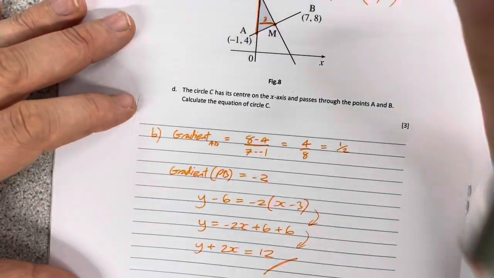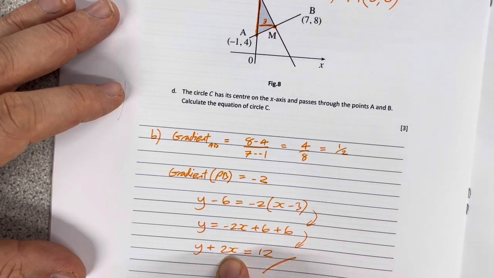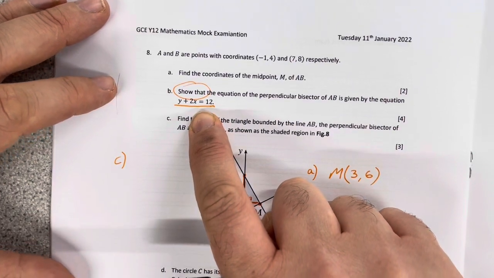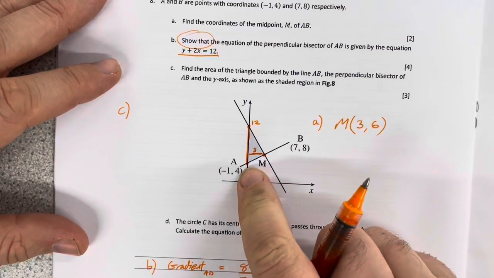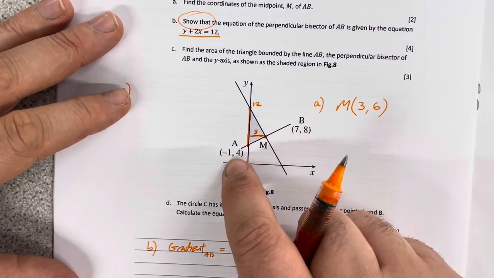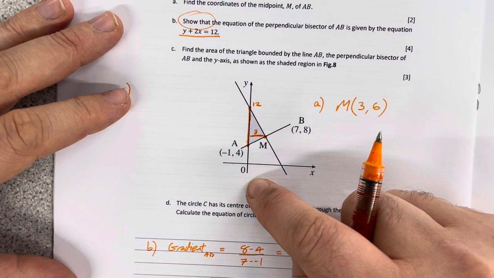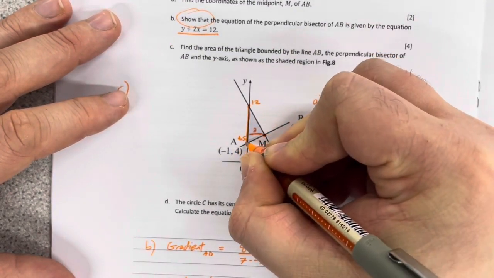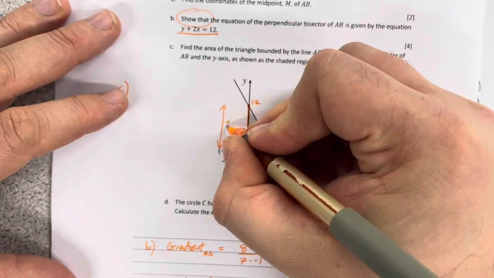Now the perpendicular bisector crosses the y-axis when y is 12, because when x is 0, y is 12. And you're actually given that implicitly up here. So that point there is 12. This point here, well, we've already worked out that the line AB has a gradient of a half. So I need to move 1 in the x direction to go from A to the y-axis. So therefore I need to move half in the y direction. So that's 4.5 is that point there. So that distance there is 12 minus 4.5, which is 7.5.